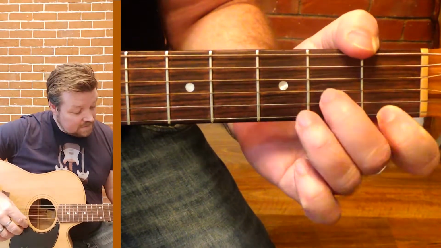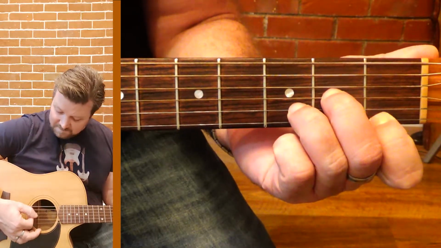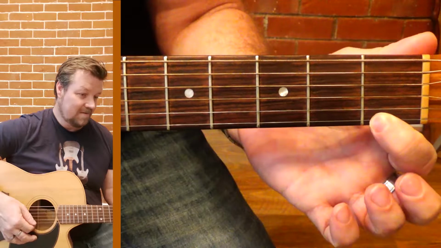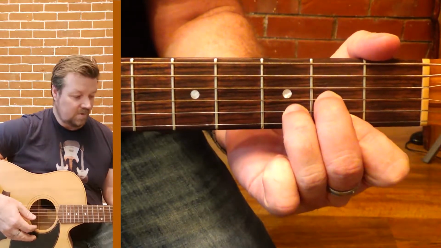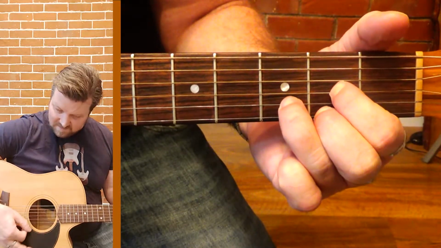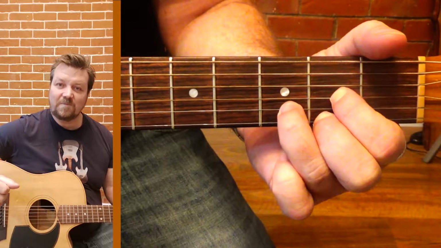Now, you might have picked up the D minor chord. So this one, you've got that note moving up. Now, you could do that, it's a little bit awkward. Flip those two fingers around. All right, there you go.